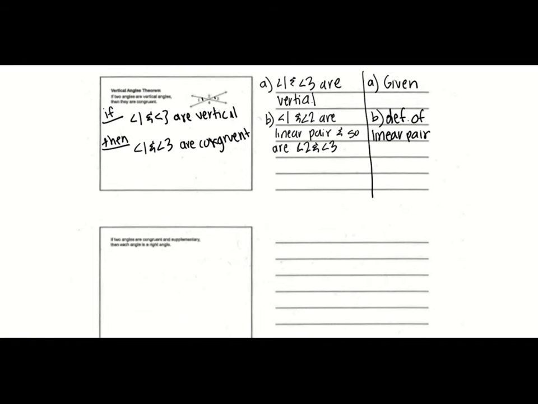If I know those two things are true, I can then write the measure of angle 1 plus the measure of angle 2 is 180. And the measure of angle 2 plus the measure of angle 3 is 180. And we proved this from our supplement theorem.